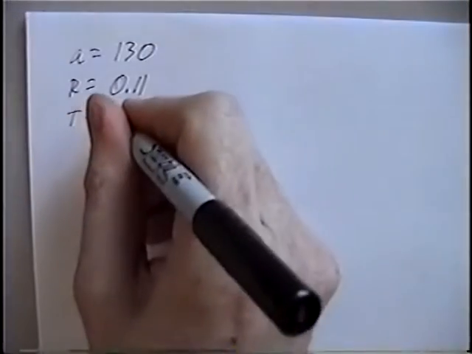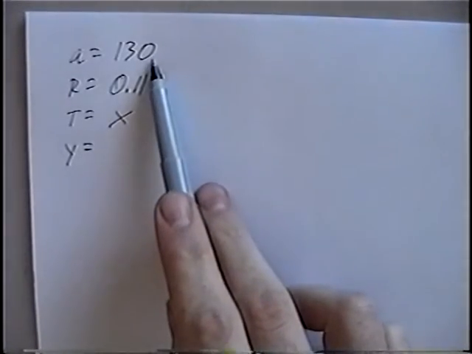For the time, the question is how long it will take. That will actually be our variable. We can use x or t. Y will be the final amount. We want half the caffeine to be eliminated. So if our initial amount is 130, half of 130 would be 65.